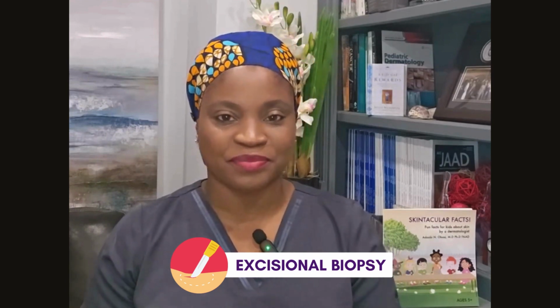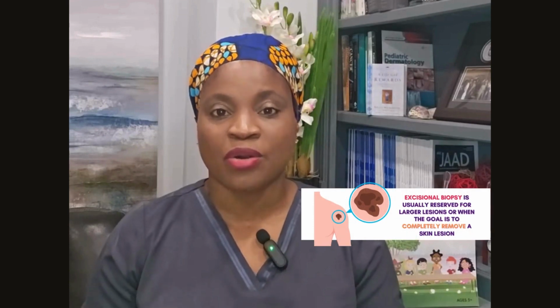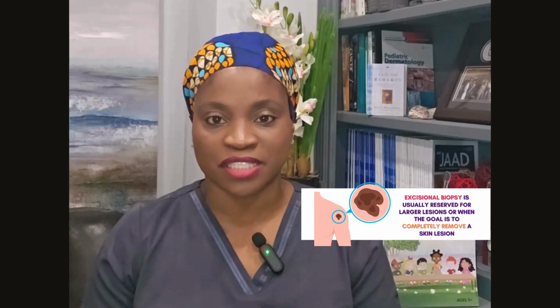The last technique I want to discuss today is the excisional biopsy, or the skin excision. This is usually reserved for larger lesions or when the goal is to completely remove a skin lesion or a skin growth. This technique can also be a treatment for skin cancers and other growths where complete removal is desired by the clinician and the patient.